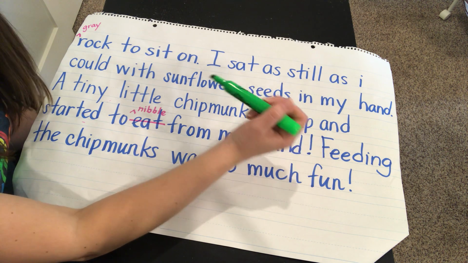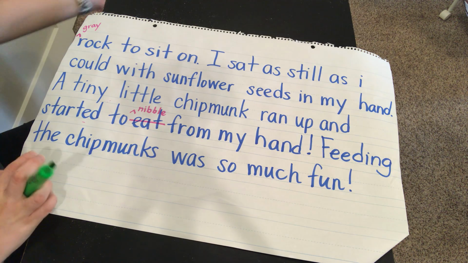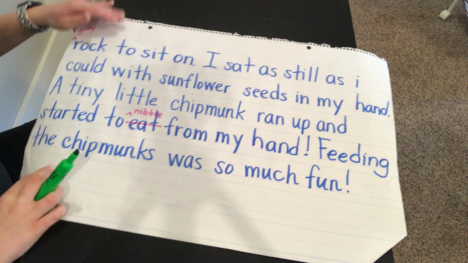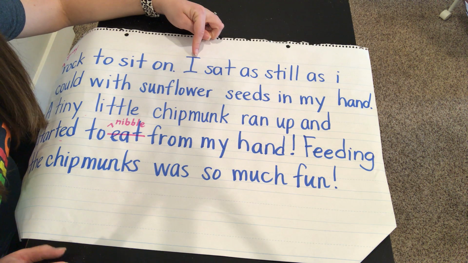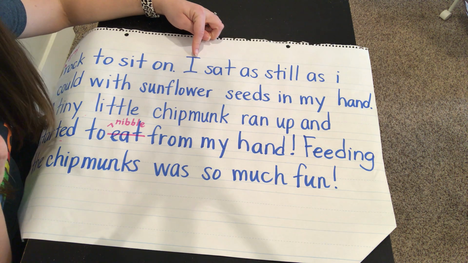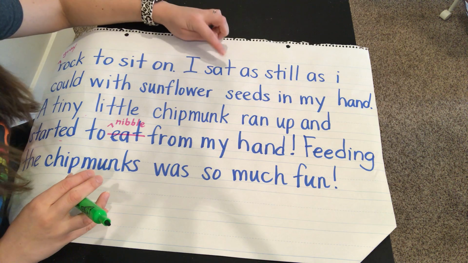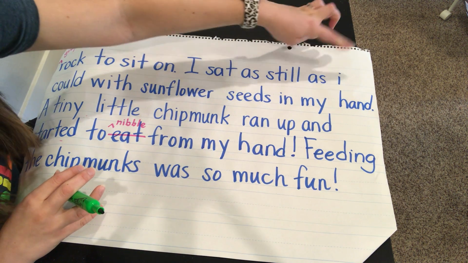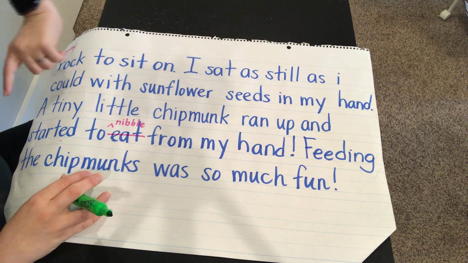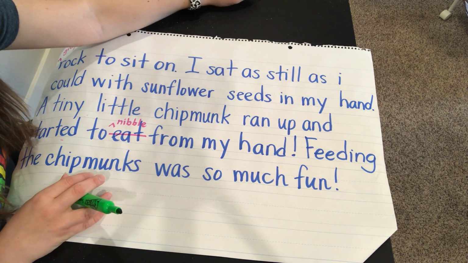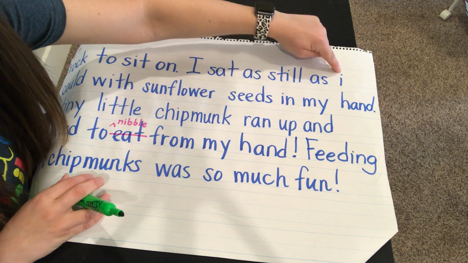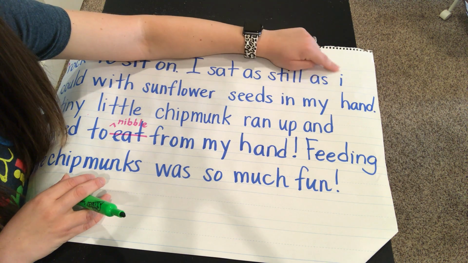Okay, I see a mistake. Look at this sentence because this is something that you should be able to see that's wrong too. Let me point as I read this sentence. When you see the mistake, say stop. I sat as still as I could with sunflower seeds in my hand. You should have said stop right here. What is wrong with my sentence right here?